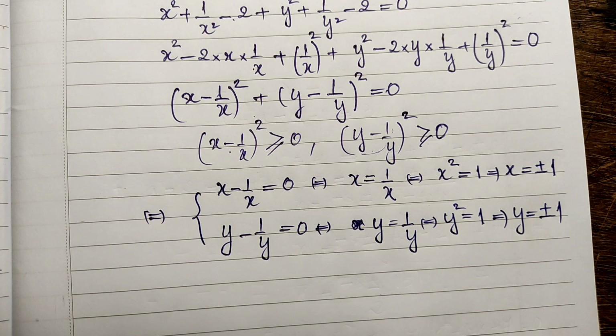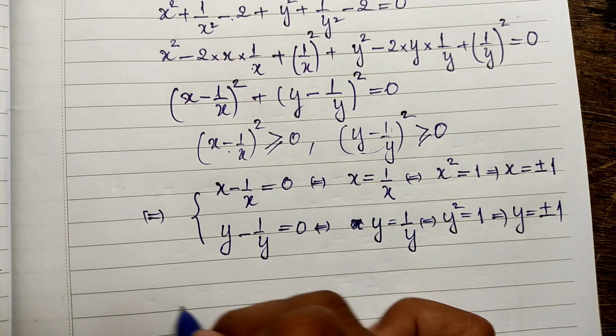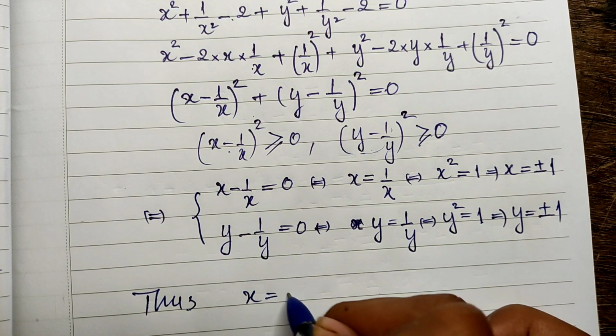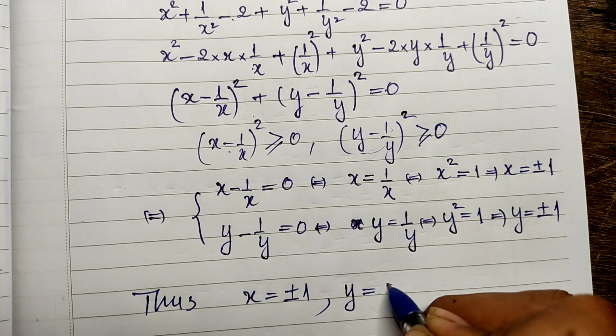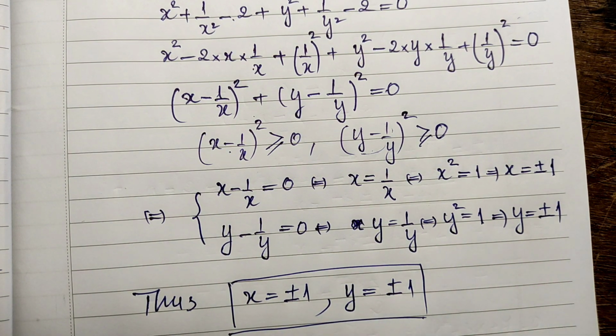Okay, now the values of x and y are x equals plus or minus 1 and y equals plus or minus 1. These are our solution.